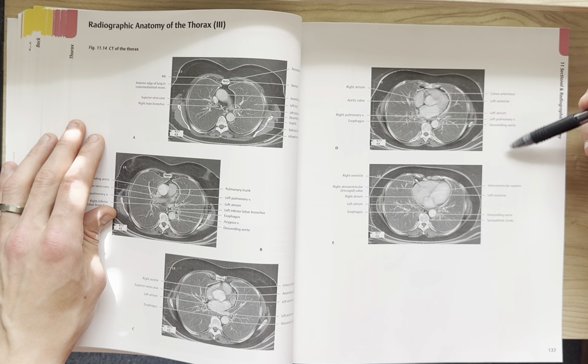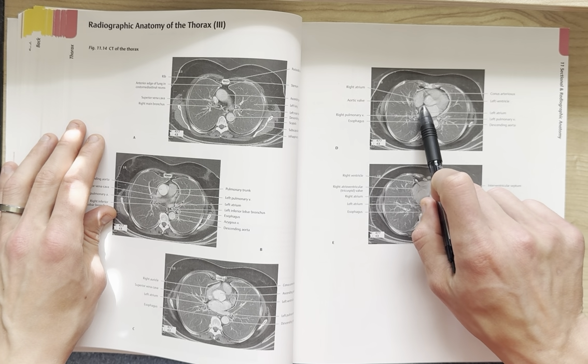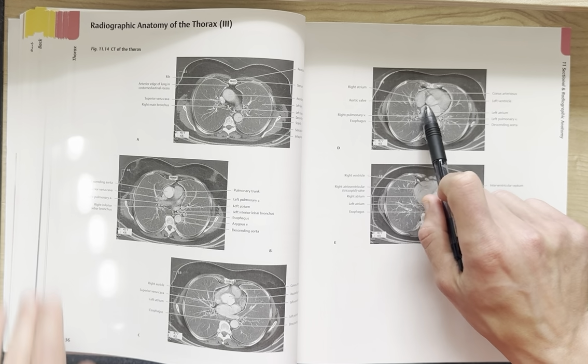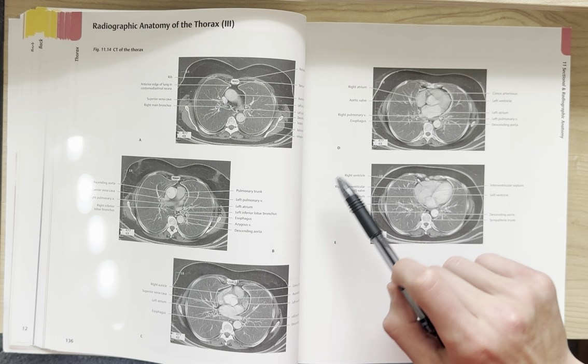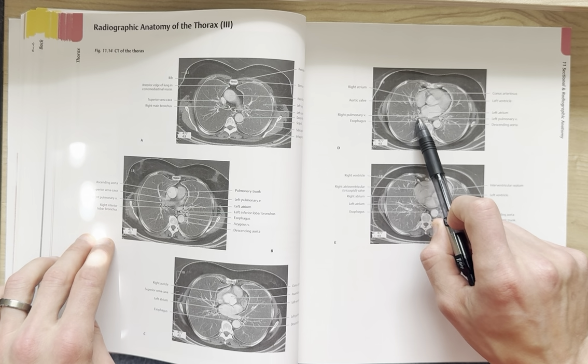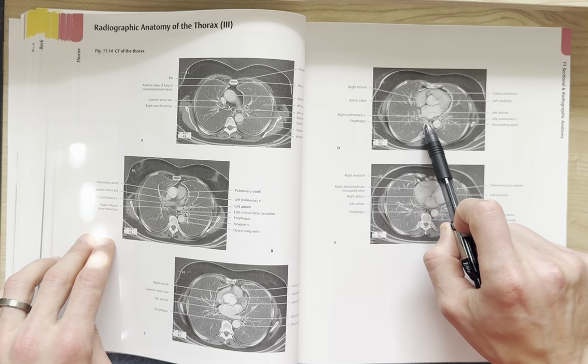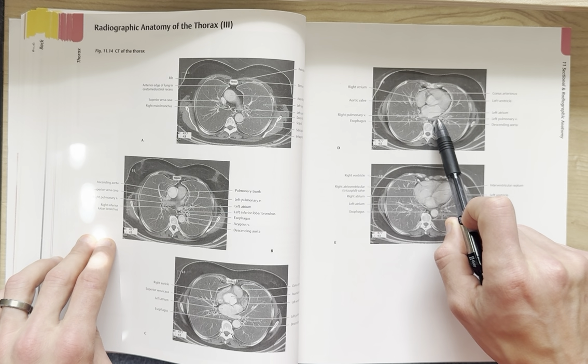And then one last final set of images over here. We've got the right atrium and the aortic valve. We've got the conus arteriosus again, the left ventricle again, the left atrium, the right pulmonary vein. Here's the esophagus. Here's the descending aorta. Here's the left pulmonary vein.